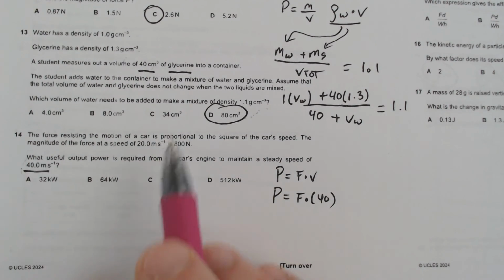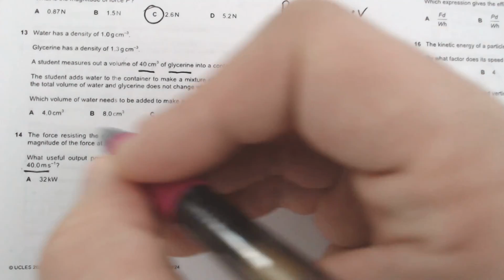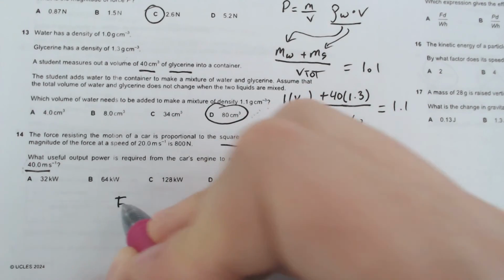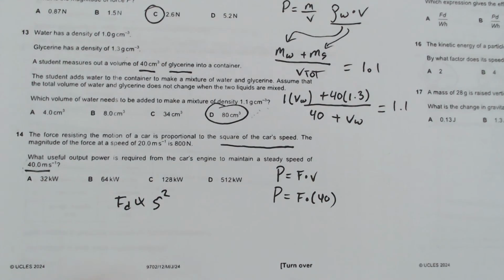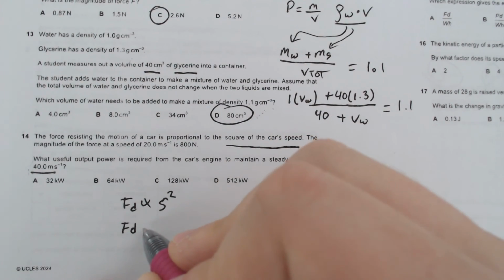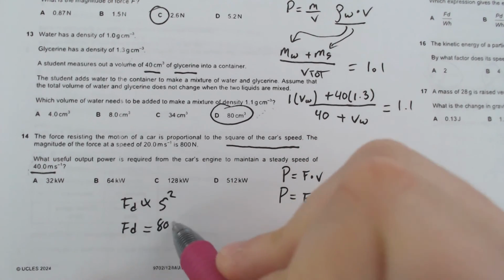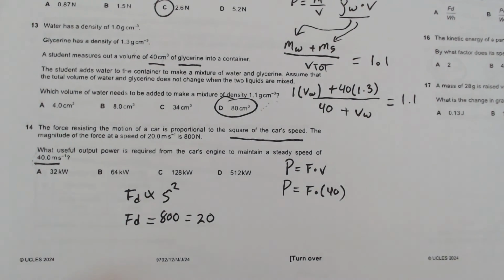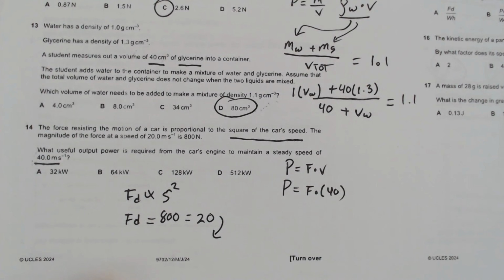And they tell us that the force of air resistance is proportional to the square of the speed. So if the force of drag is proportional to the speed squared, that means that the force of drag, when it was originally 800, when we were going 20 meters per second, if we jump up to 40 meters per second, we have doubled the speed.